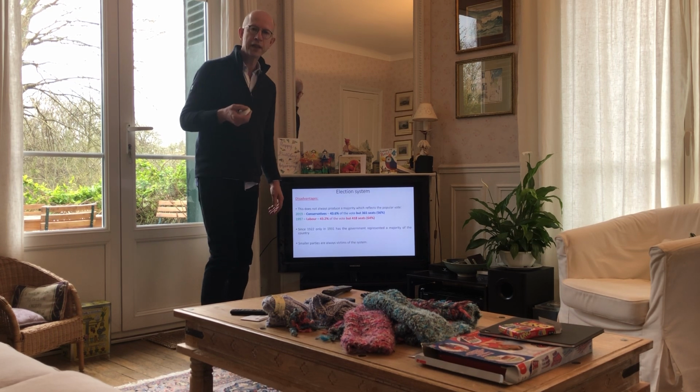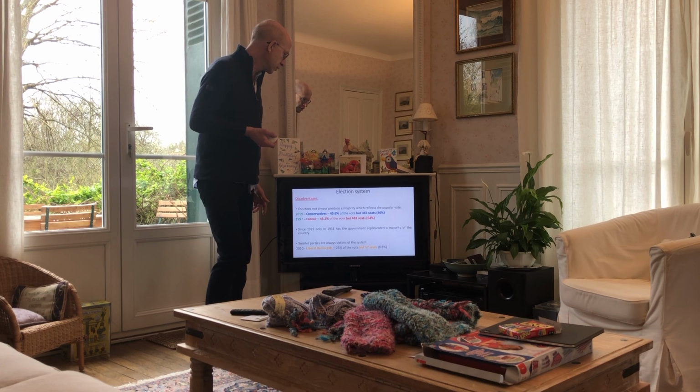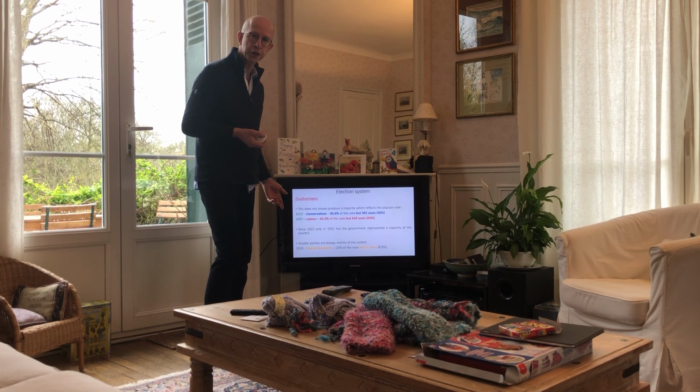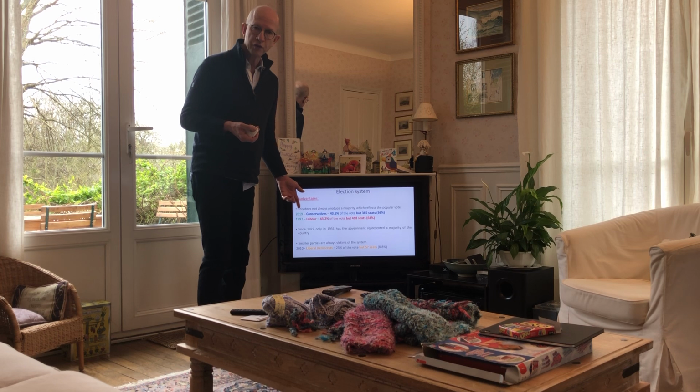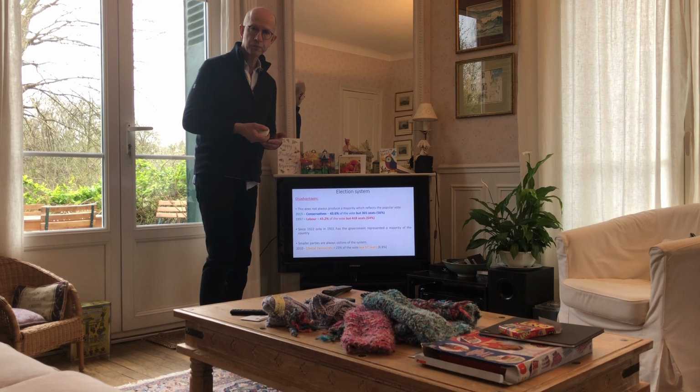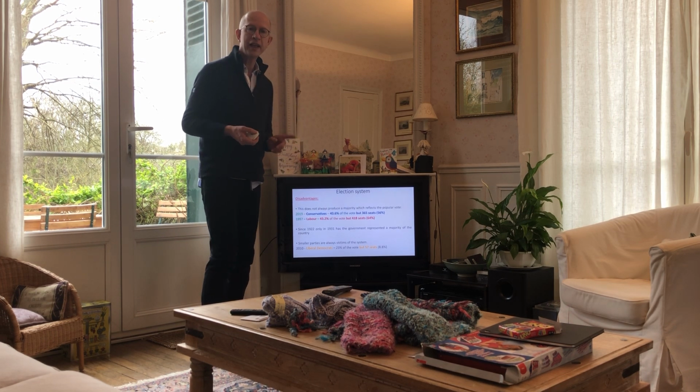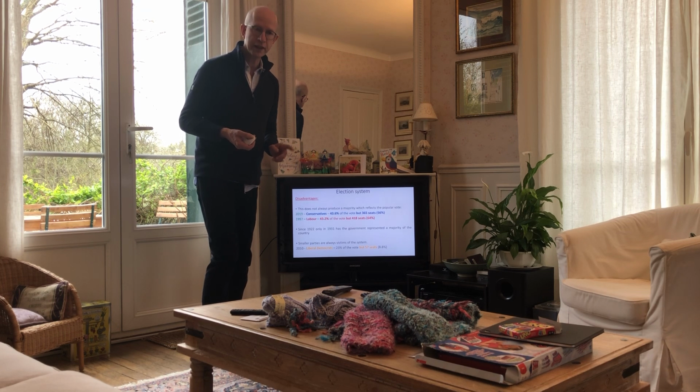The second big disadvantage concerns smaller parties like the Liberal Democrats, because they never get a fair share. In 2010, the Liberal Democrats had 23% of the vote in the country, but only 8.8% of the seats.